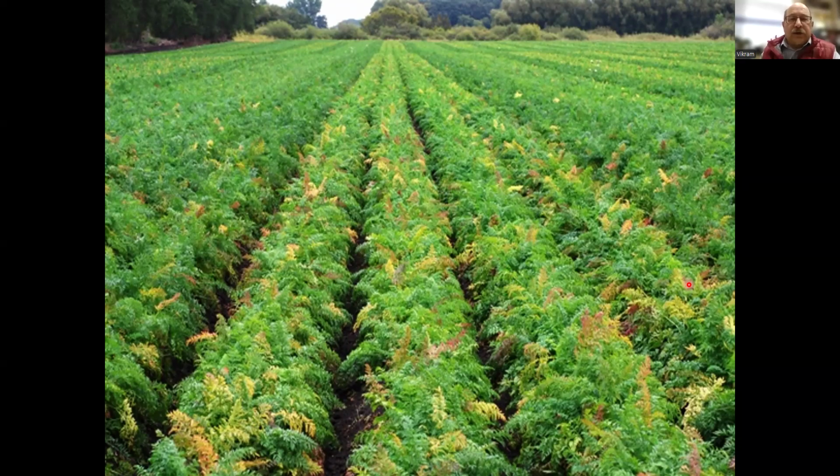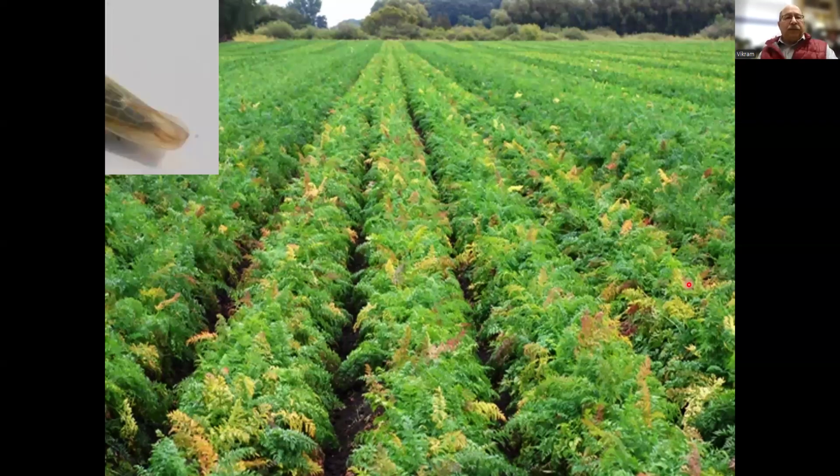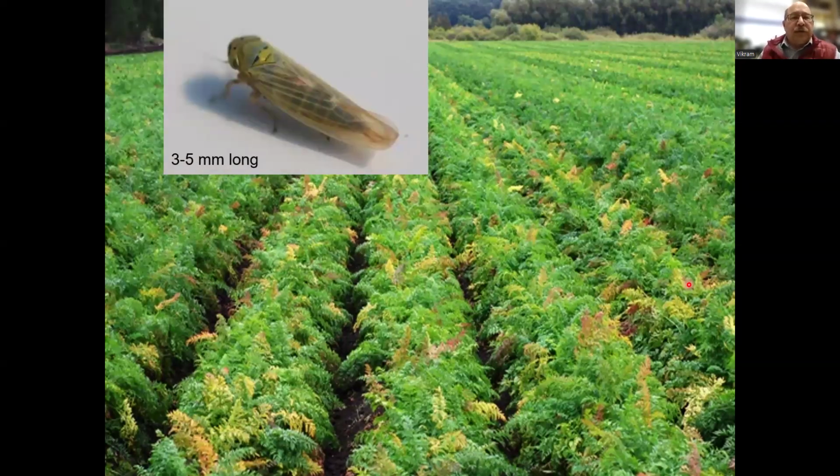And this is spread by a leaf hopper called aster leaf hopper. And if you go into a carrot field and move your hand or you walk past, you will have hundreds or thousands of these flying out. And that means it's a big issue.